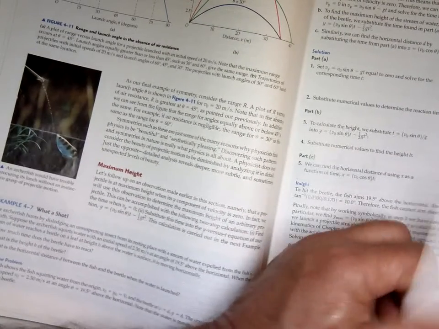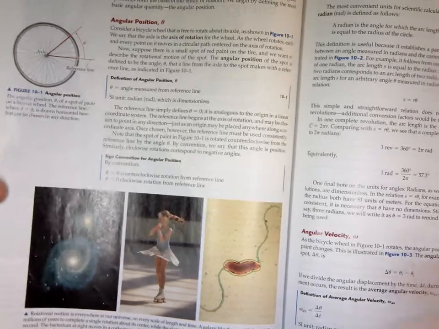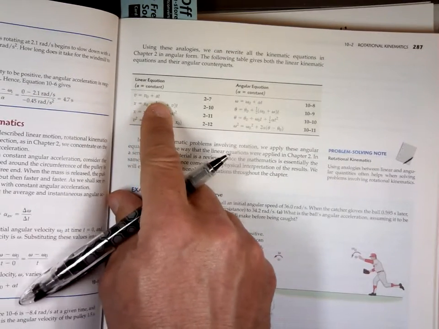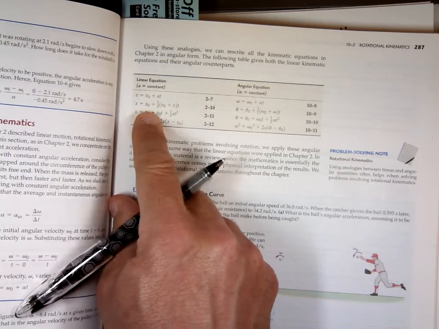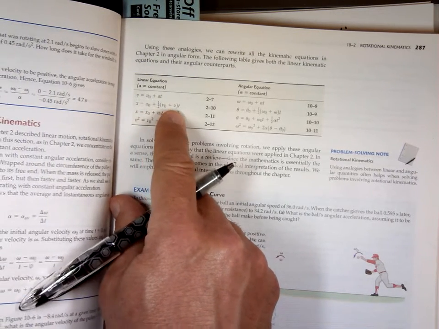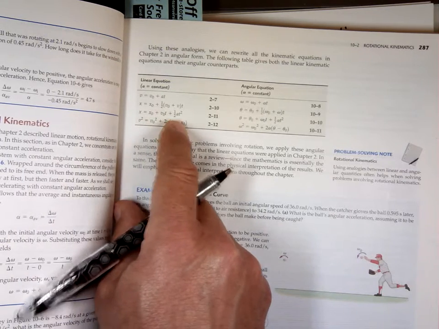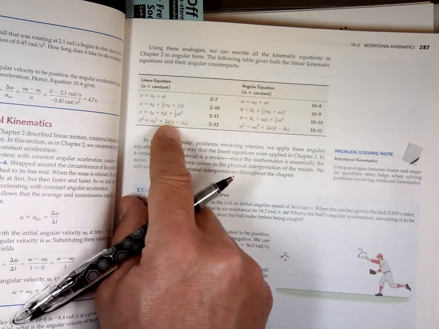Chapter summary. Let's see. I know there's a nice table in our book. I just don't know exactly where, with all these equations put in it. The book puts them in a nice frame there. Right there, it looks like this. V equals V0 plus AT. X equals X sub 0 plus 1/2 (V0 plus V) T. X equals X sub 0 plus V0T plus 1/2 AT squared, and that's the last one.